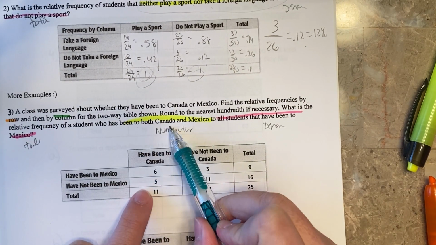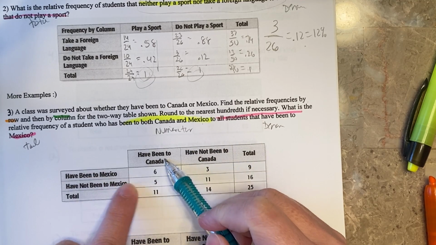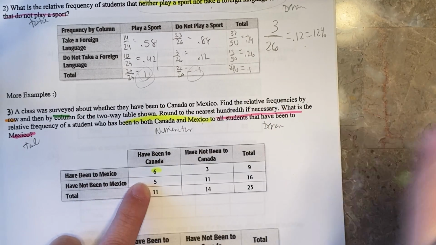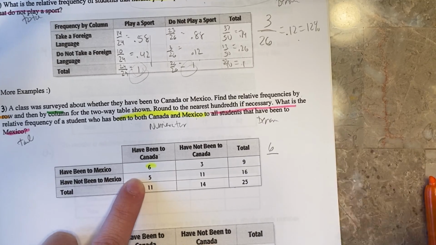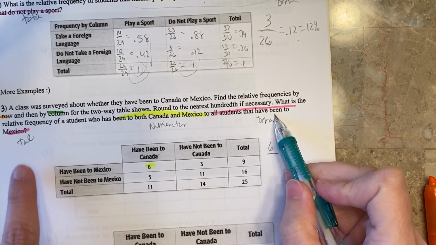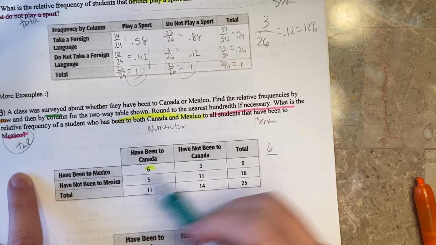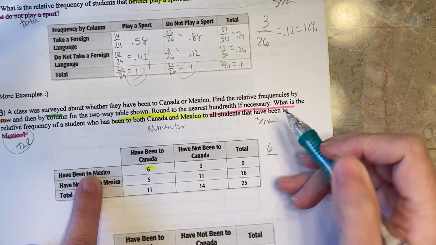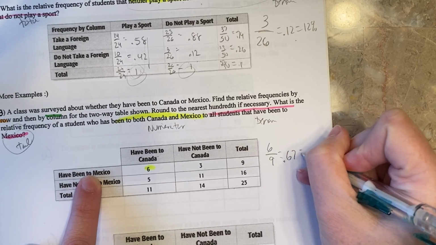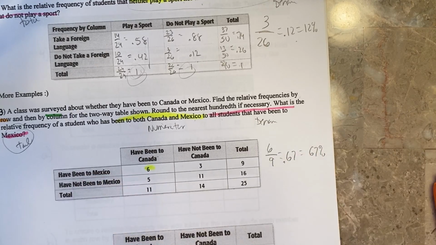So let's see, both Canada and Mexico, that's this number right here. So that's 6. And then all students that have been to Mexico. So Mexico and total, that is 9, which is 0.67 or 67%.